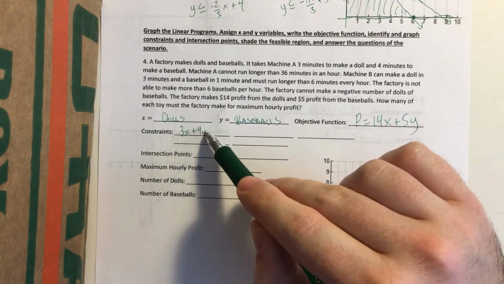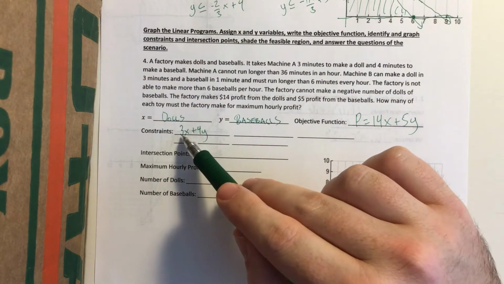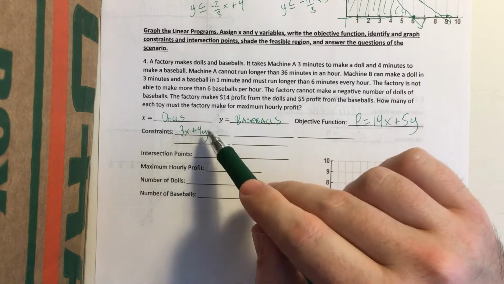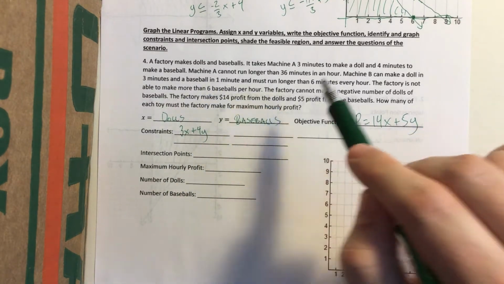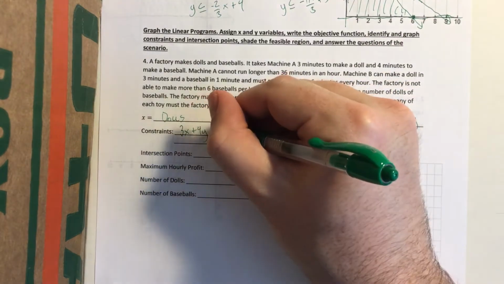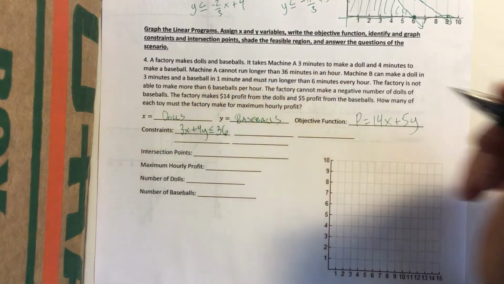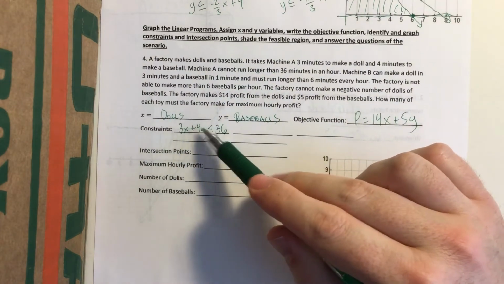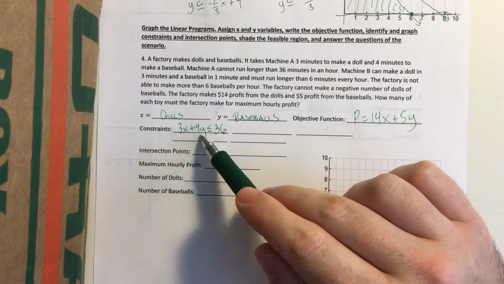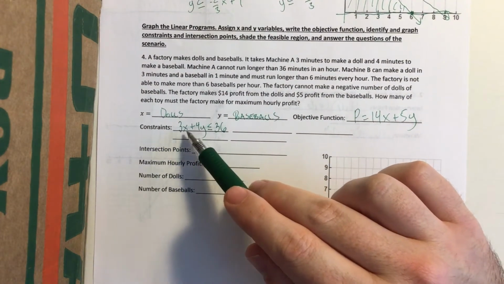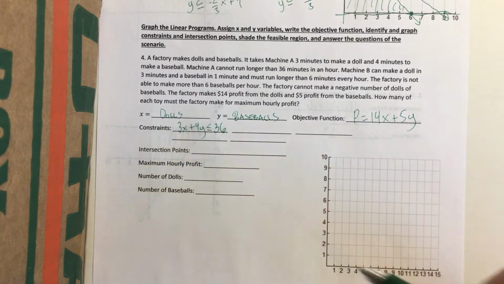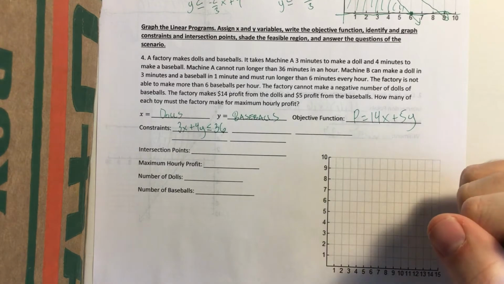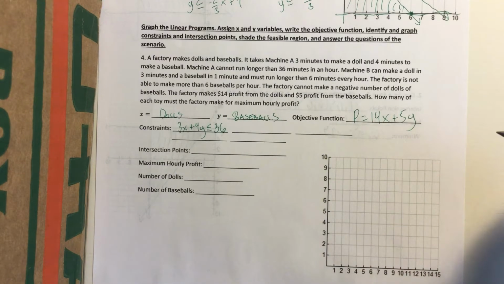So however many of these we're making, we have to multiply the dolls by 3 minutes and the baseballs by 4 minutes. And machine A cannot run longer than 36 minutes in an hour, so that has to be less than 36. However many dolls and baseballs we make, if we're understanding the time constraints correctly, we have to multiply these together, and whatever we get has to be less than or equal to 36. We can't go over 36 minutes for some reason.